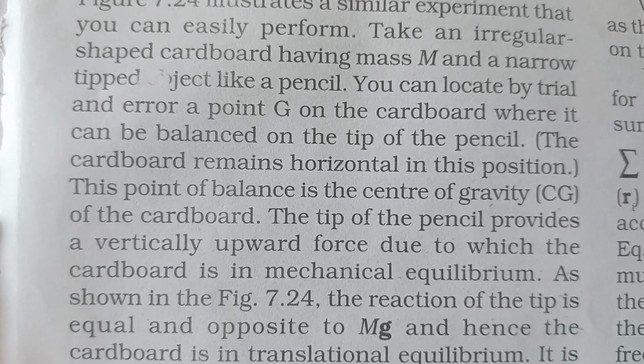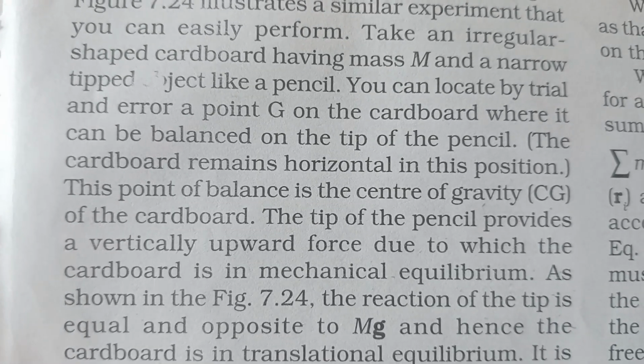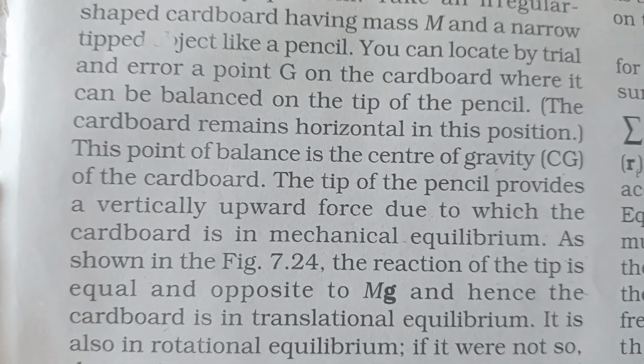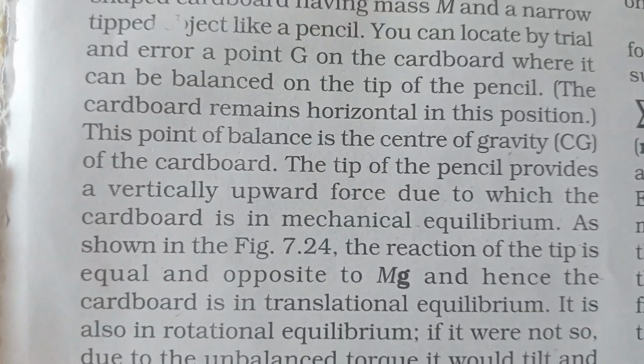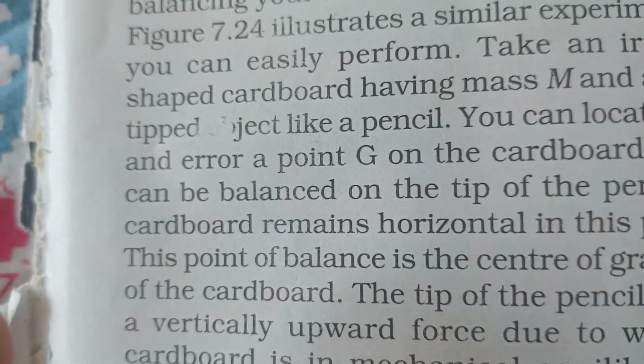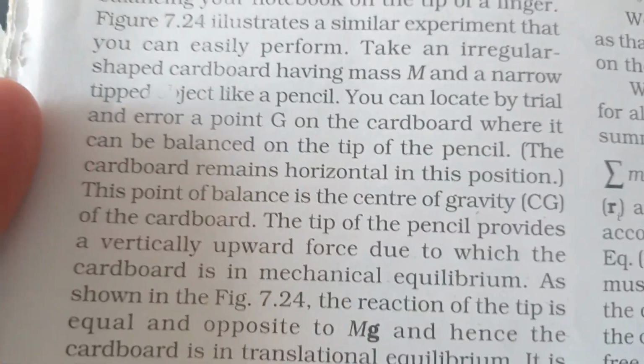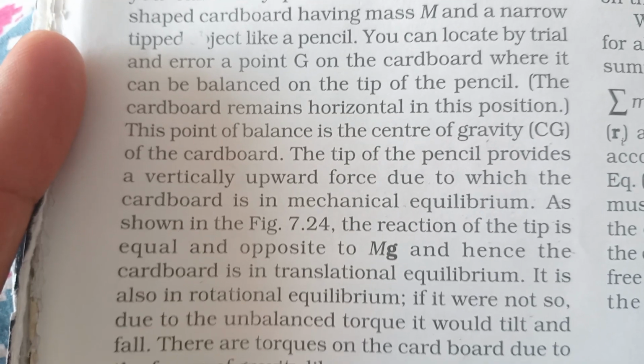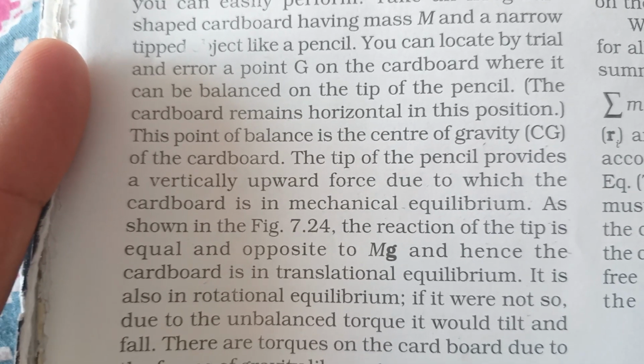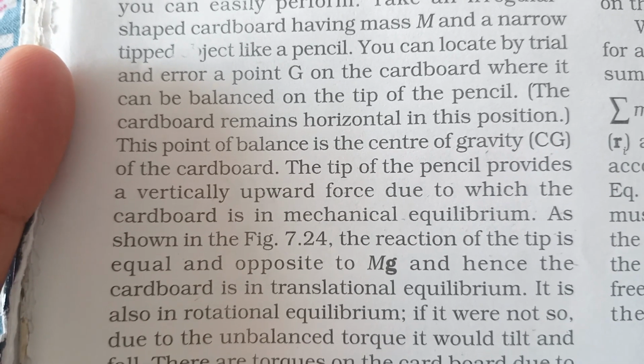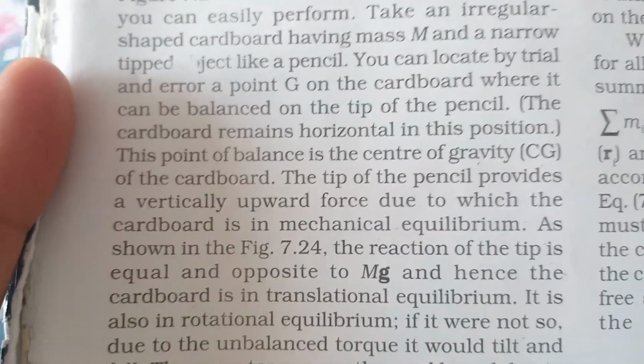You can locate by trial and error a point G on the cardboard where it can be balanced on the tip of the pencil. करके देखना इस एक्सपेरिमेंट को, ये हो जाएगा बहुत अच्छे से. आप उसको बैलेंस कर लोगे एक पर्टिकुलर पॉइंट पे. The cardboard remains horizontal in this position. This point of balance is the center of gravity or CG of the cardboard.